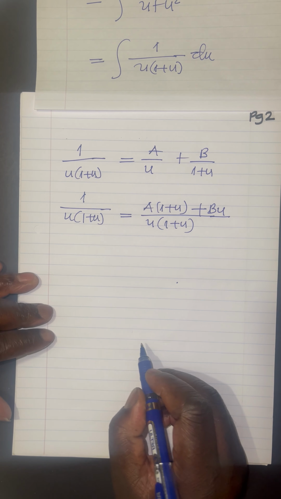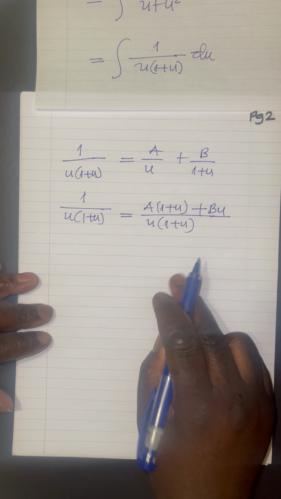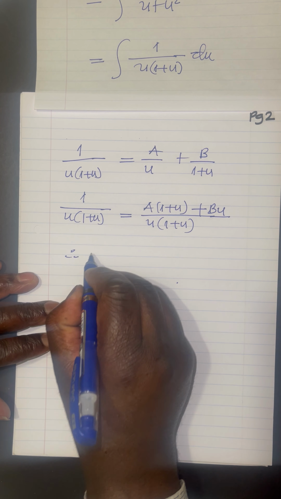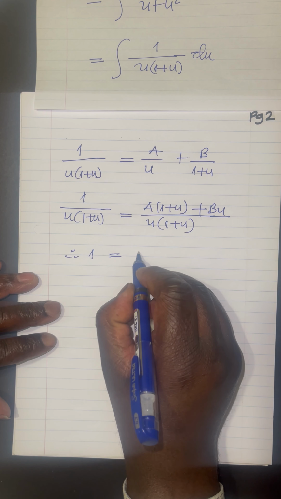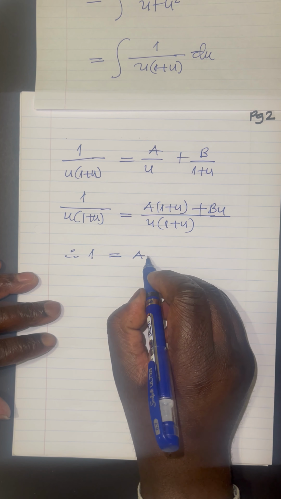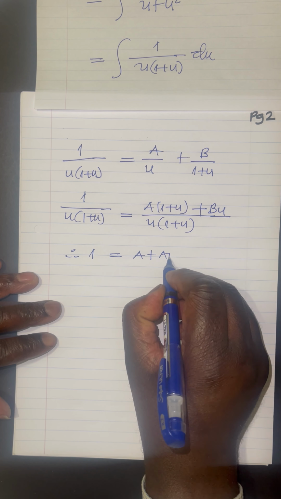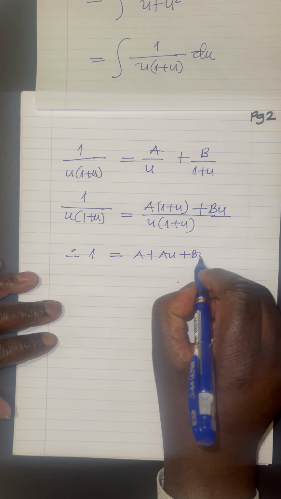If the denominators are the same and the two fractions are the same, numerators must be the same. Therefore, 1 is equal to A, expand that, A times 1 is A plus Au, and then plus Bu.